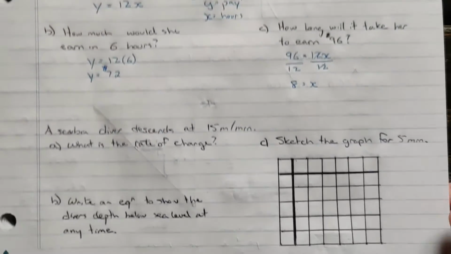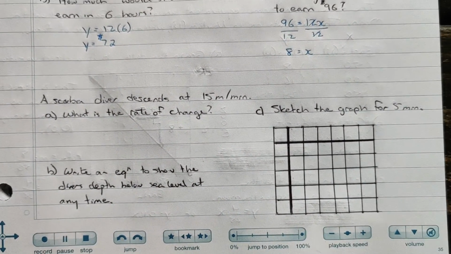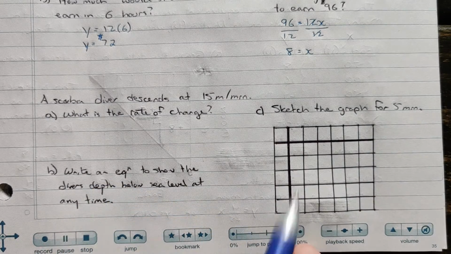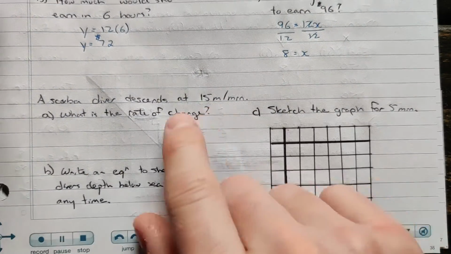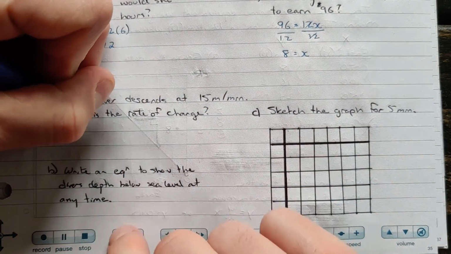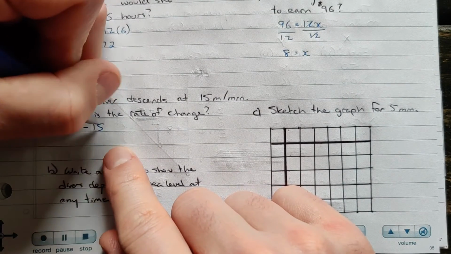The last question here, we're working with a scuba diver. He's descending at 15 meters per minute. So what's the rate of change? Well, 15, but because the diver's descending, the diver's going down, and we'll see this better when we get the graph, but because the diver's going down below the sea level, the rate of change is actually negative 15.